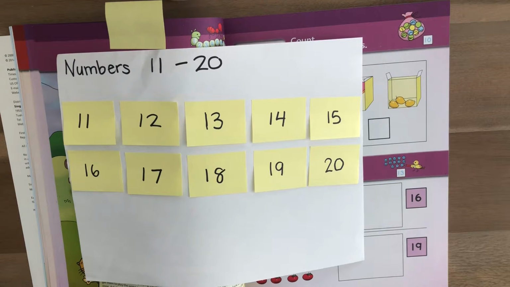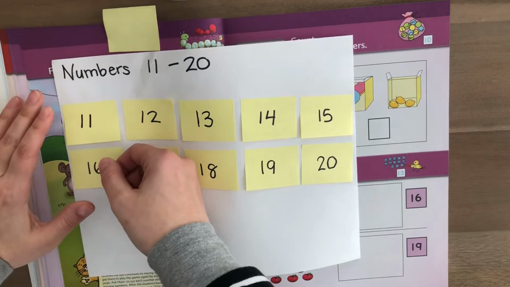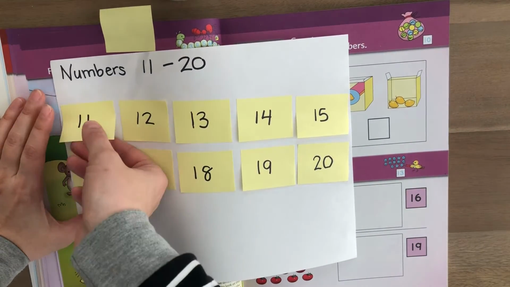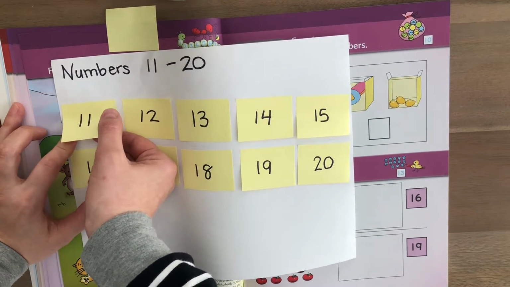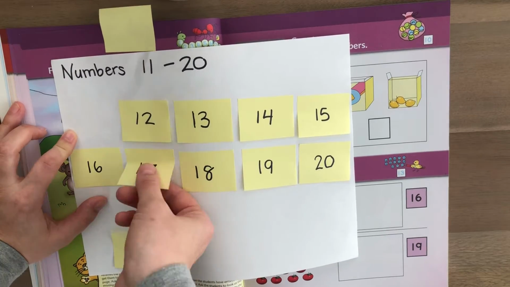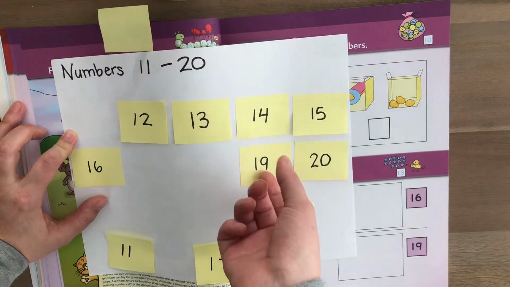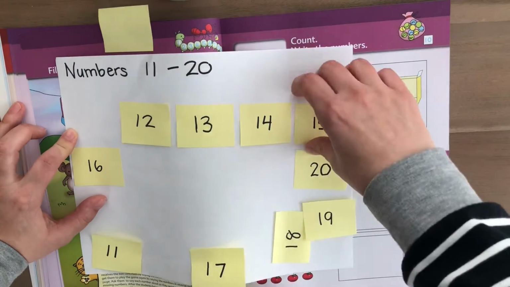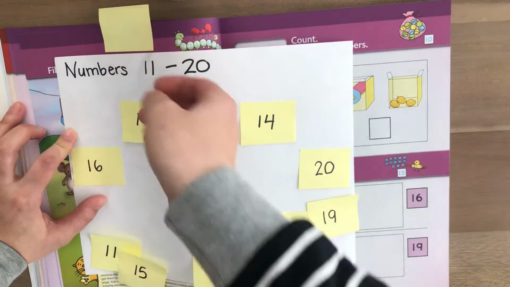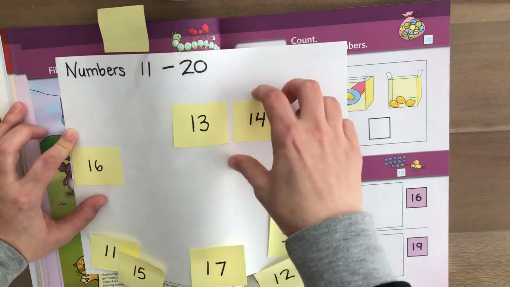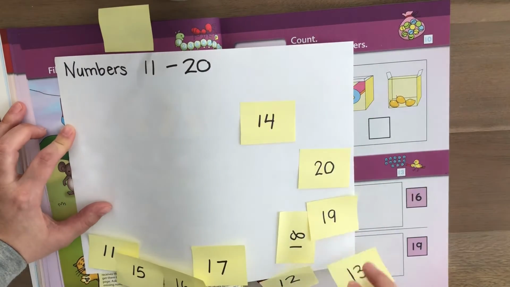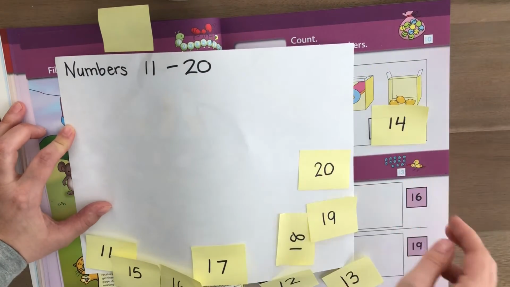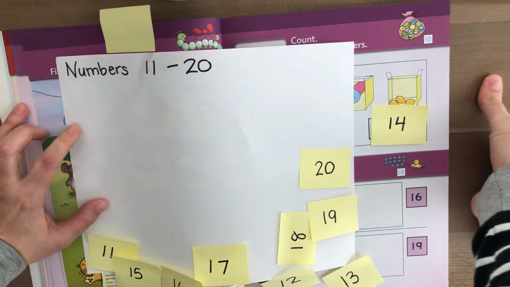Okay, so now that you've written your numbers 11 to 20 on your sticky notes, I'm going to take them off. Now I'm just going to put them back on my paper, but you can just put them on the table or the wall. You don't have to use a piece of paper like what I did. And you don't want to really put them in order. You kind of just want them to be everywhere, because what we're going to do is put them back in order. So I'm just going to take them off kind of randomly. There. Now I'm going to put them back in order, starting with the number 11.